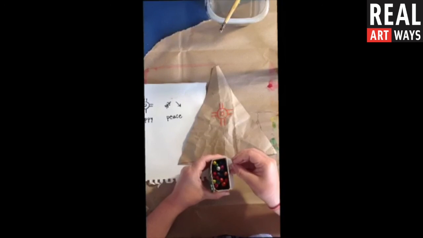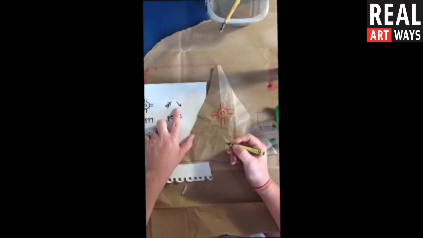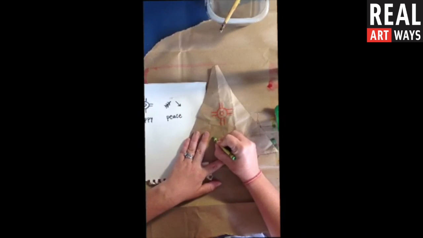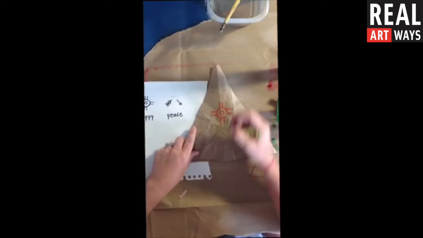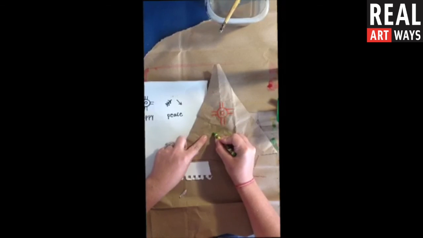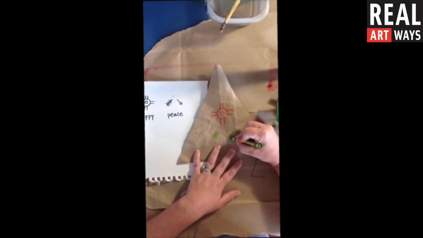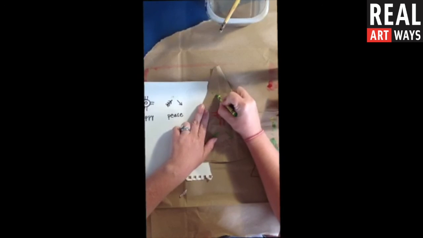So I'm going to use green for my broken arrow, which is a symbol of peace, because green makes me feel peaceful. So I'm going to go, it's an angle up and an angle down, and I have lines going 1, 2, 3, 1, 2, 3, and a little arrow on this part. I'm going to put one up here as well.